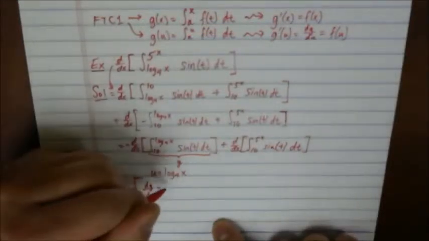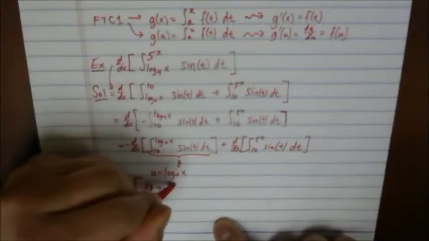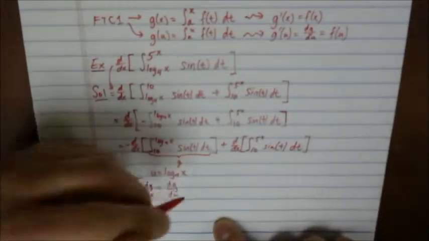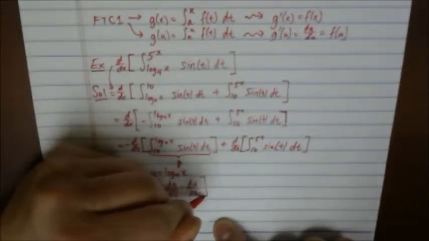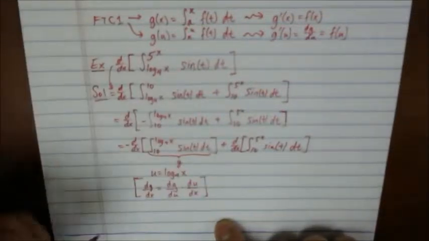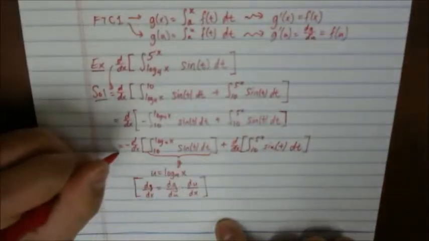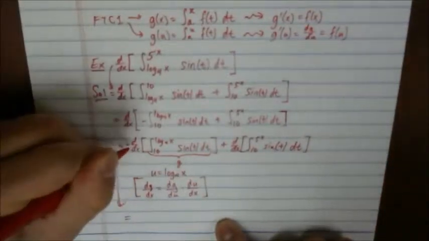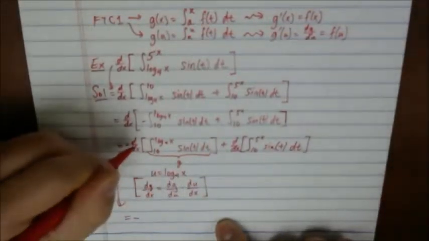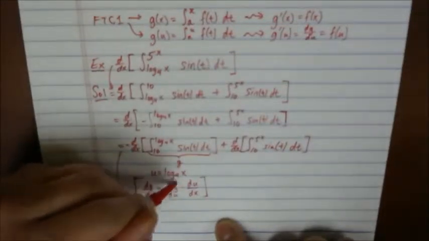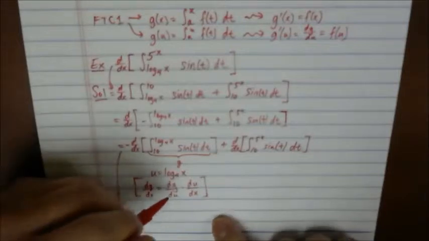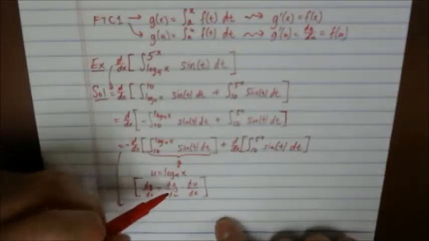And this, by the chain rule, is going to be the derivative of g with respect to u times the derivative of u with respect to x. Okay. So what do we have here? Well, this equals, copy that minus sign. And right here, this is dg dx. That's right there. So we're going to replace it with dg du. Okay, well, what is dg du?